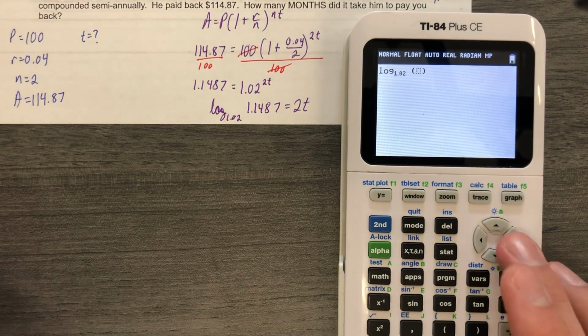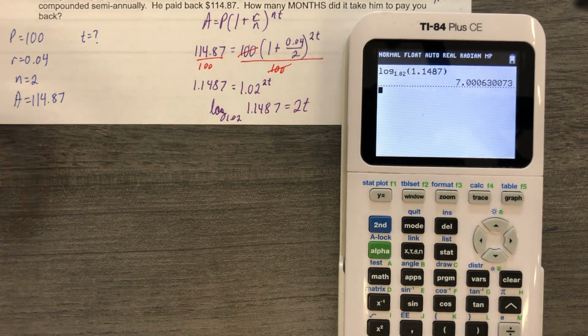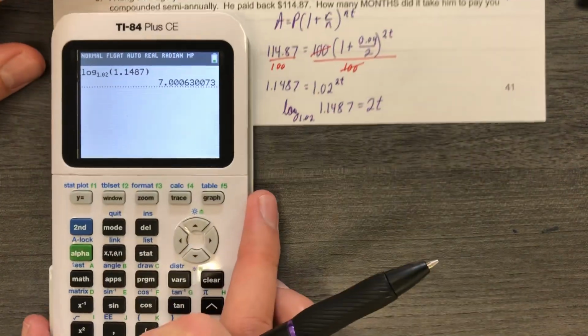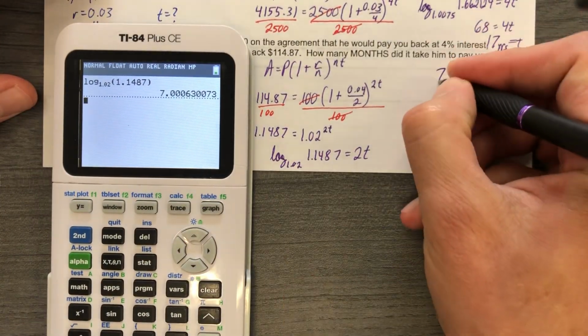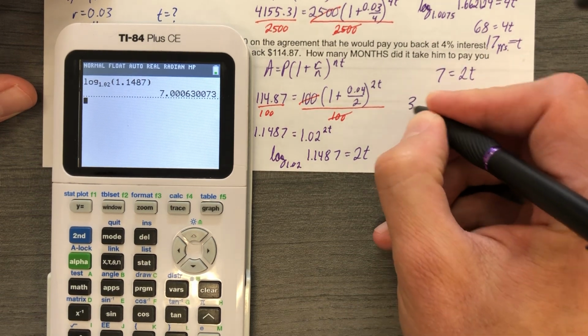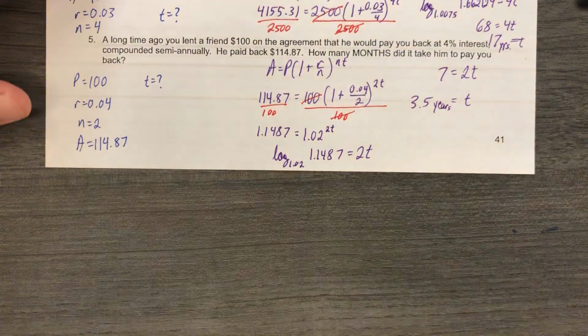Log base 1.02 of 1.1487. And logically, that's 7. Now you could say, oh, well, if you go 3 decimal places, it's 7.001. I hear you. I engineered this to where the answer would be 7. So let's just go with 7. 7 equals 2t. So t equals 3.5 years. We're done. No, we're not.